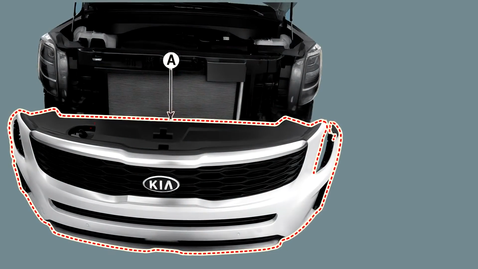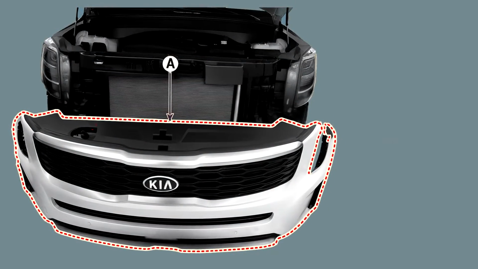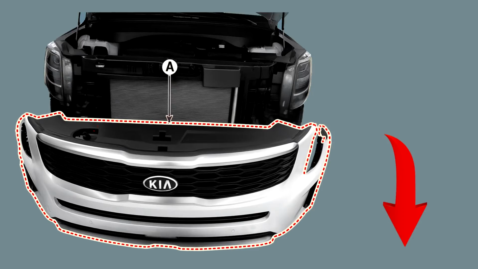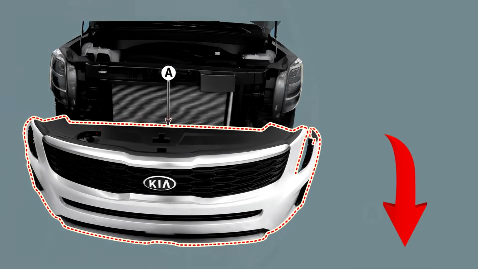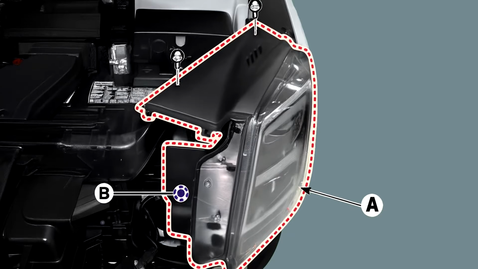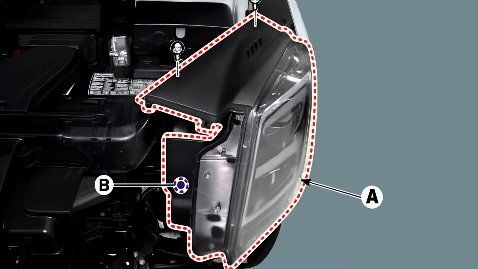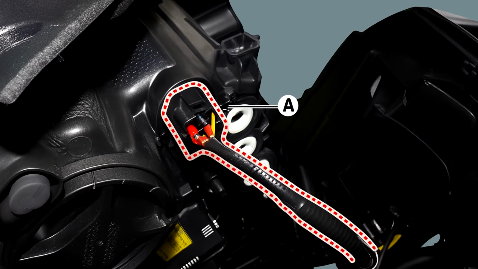First, you need to remove the front bumper of the vehicle. A detailed guide on how to replace the bumper can be found in the description below this video. Then you need to remove the headlamp assembly, A, by loosening the bolts after separating the wiring mounting clip, B, as shown in the illustration. And finally disconnect the connector from the headlamp.